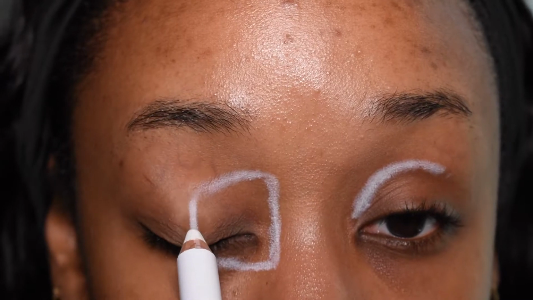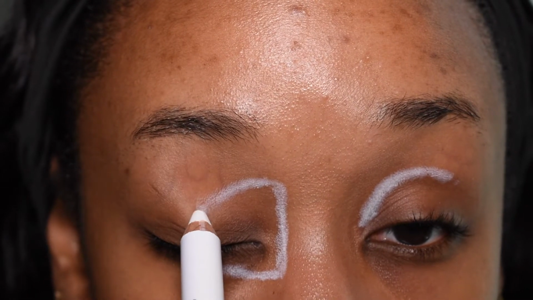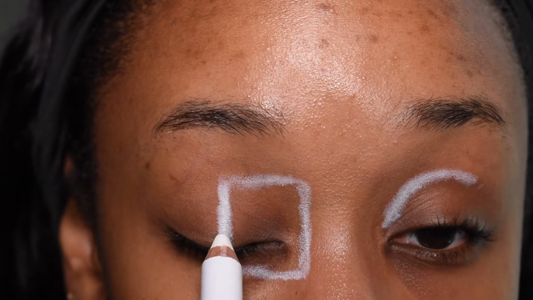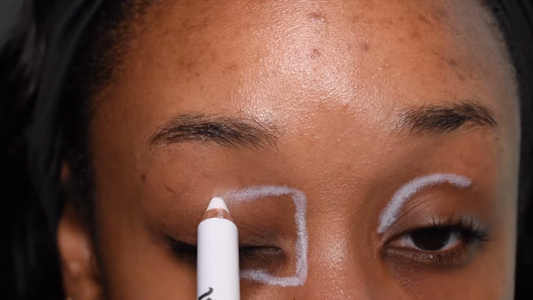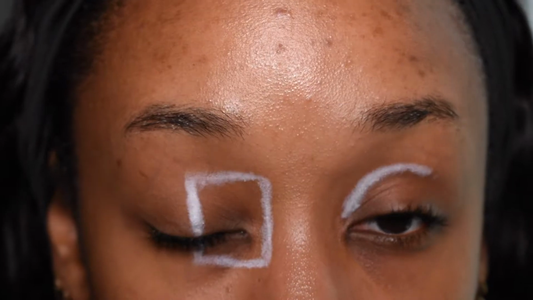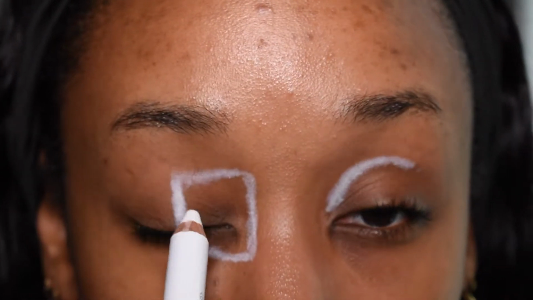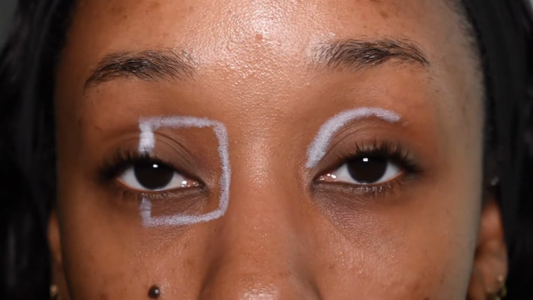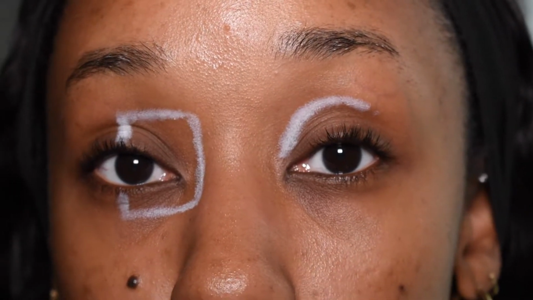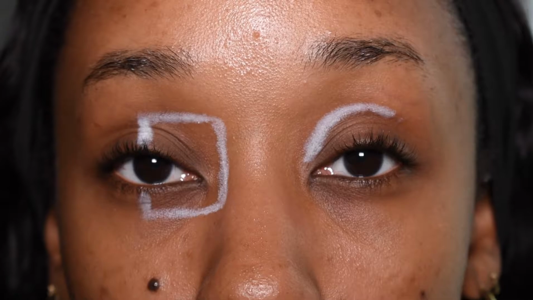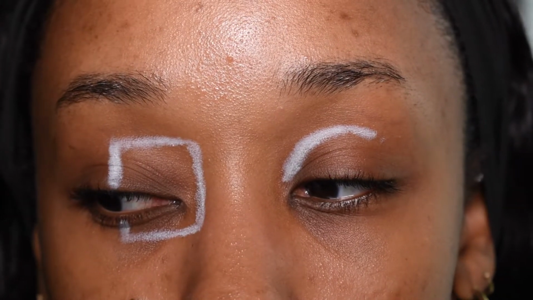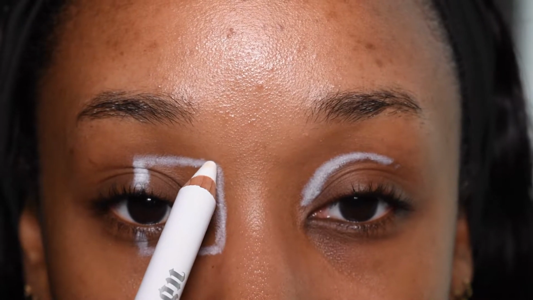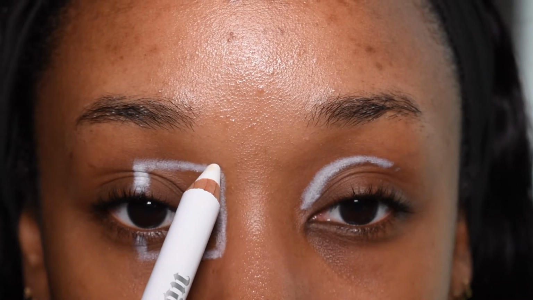So what I'll do is, and I'm not raising my eyebrows or anything, because you really don't want to be stretching the skin when you're doing this, because that'll distort the shape. Opening and closing your eye to evaluate whether or not your lines are straight is going to help you make sure that when your eyes are open, you have a nice, well, this isn't really a square, it's more like a mini rectangle, but you have a nice even shape, is the point, right?